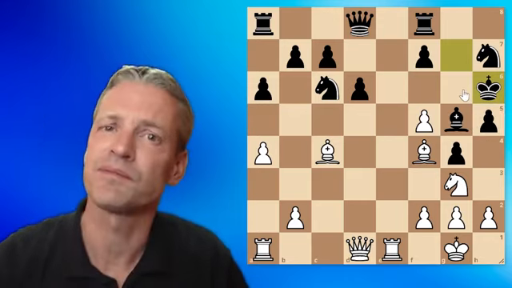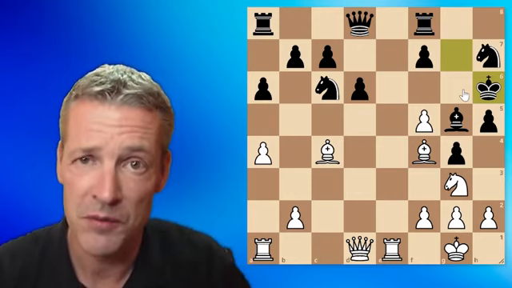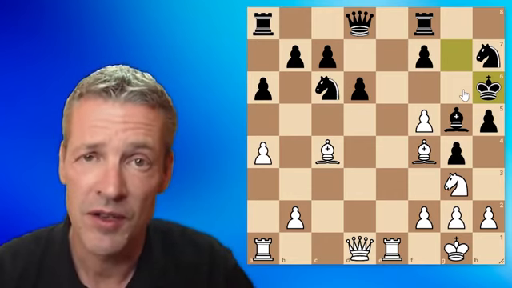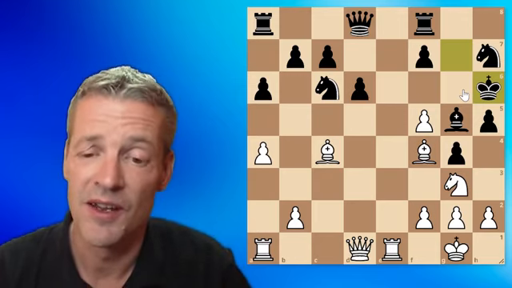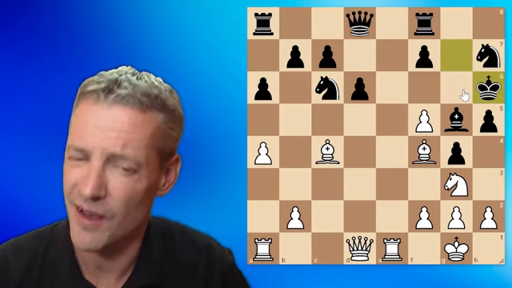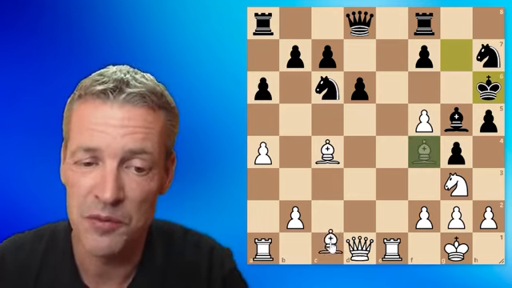So the next move, I would say, is the most difficult in this example. We sometimes say that two things are difficult for humans. One of them is to give up material, and the other one is to retreat our pieces. Here, Van Foreest did the latter. He retreated one piece. Which piece and why? That's a tricky part, but he actually played here the move bishop c1.